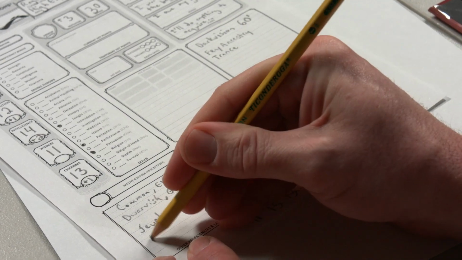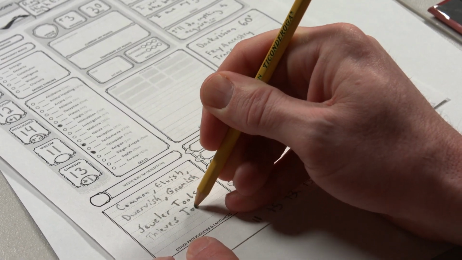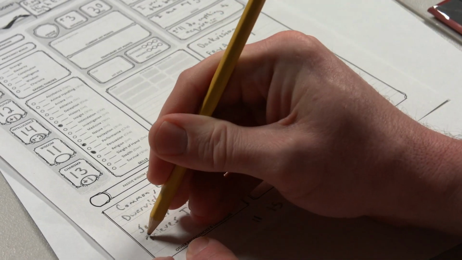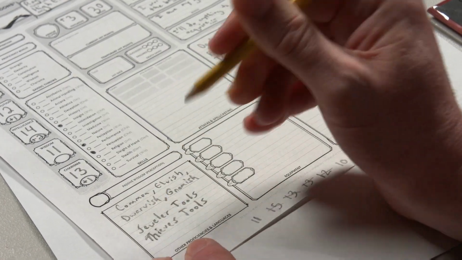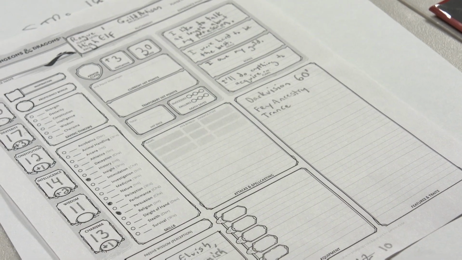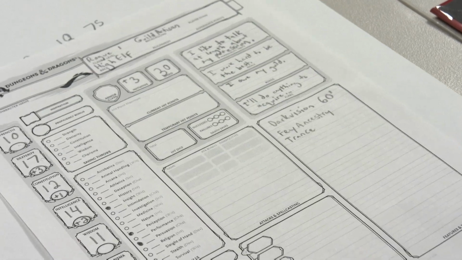As a rogue, I also get thieves tools. Those are the proficiencies, not the equipment themselves. Some people just assume that if you have a proficiency in something, you get it. You can get it, depending on what you start off with in your starter pack. But we'll get to that in a second.